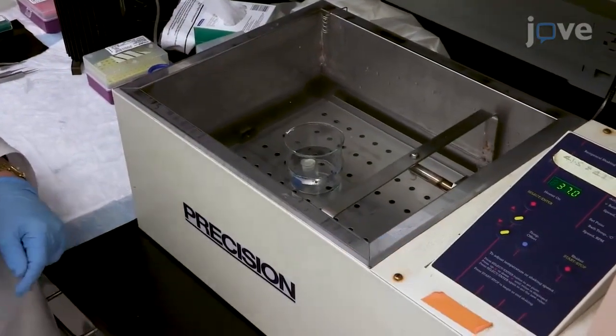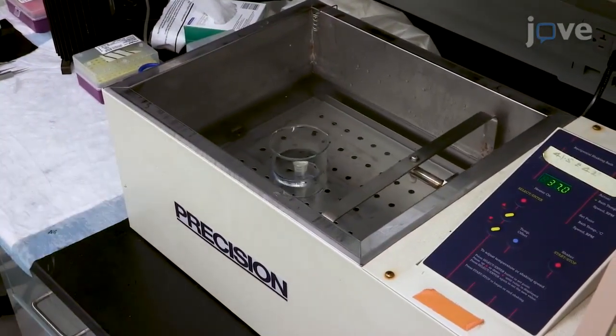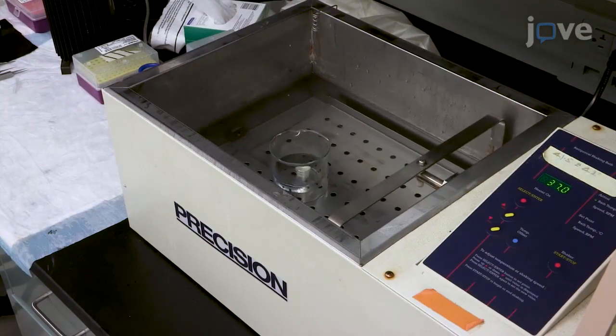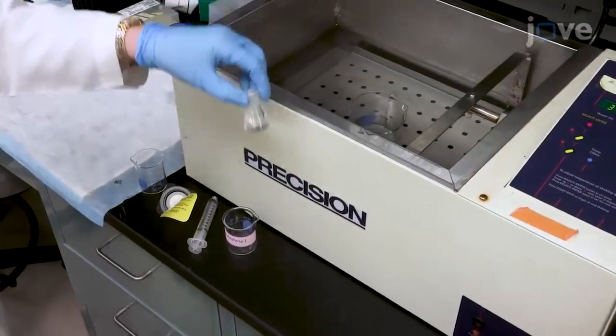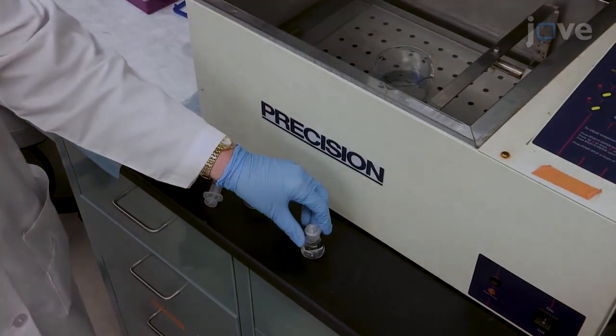And shake the flask at about 30 oscillations per minute in a 37 degrees Celsius water bath overnight. After 8 to 16 hours, cool the solution to room temperature.